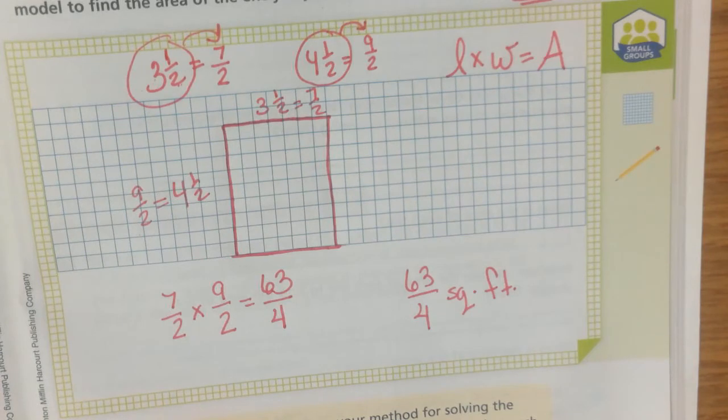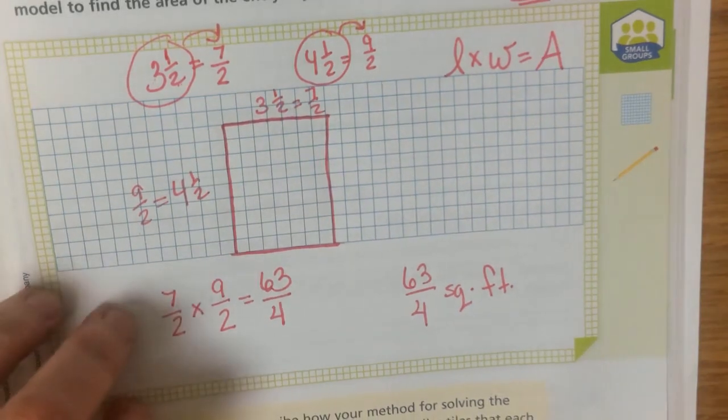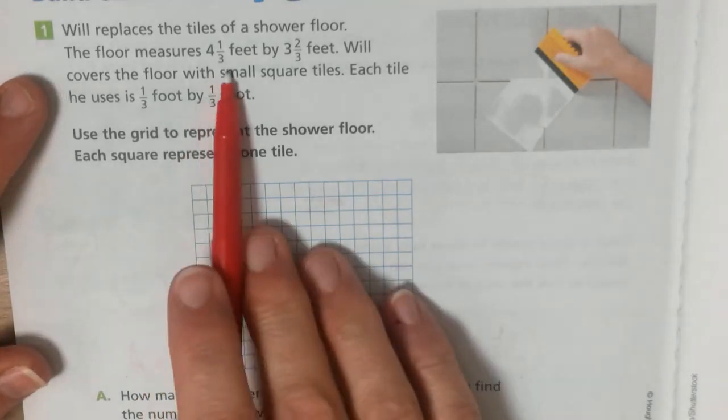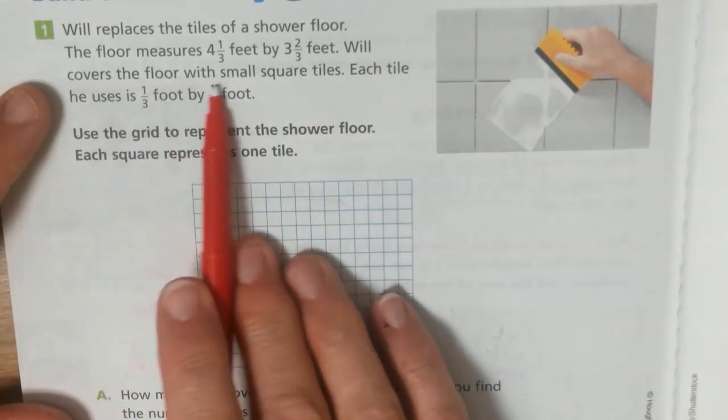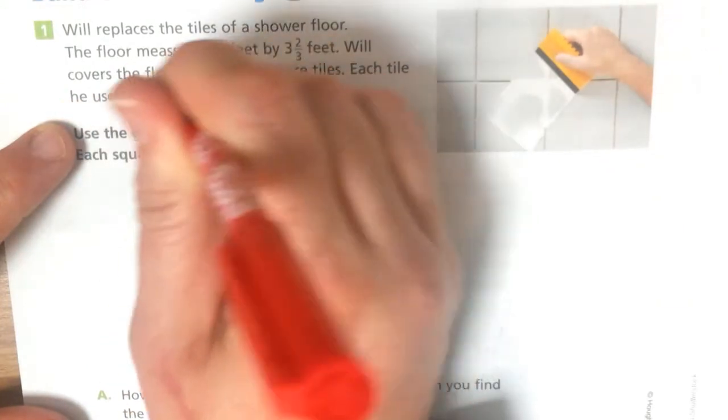Alrighty. Next one, page 218. So Will is going to replace the tiles of a shower floor. The floor measures 4 1/3 feet by 3 2/3 feet. Will covers the floor with small square tiles. Each tile he uses is 1/3 foot by 1/3 foot. Use the grid to represent the shower floor. Each square represents one tile.